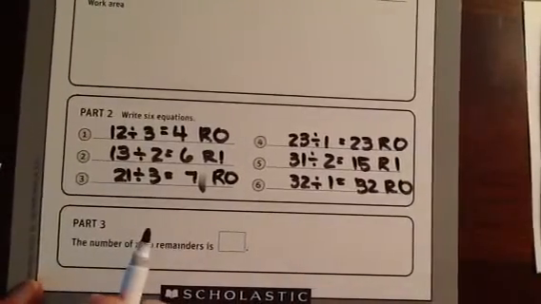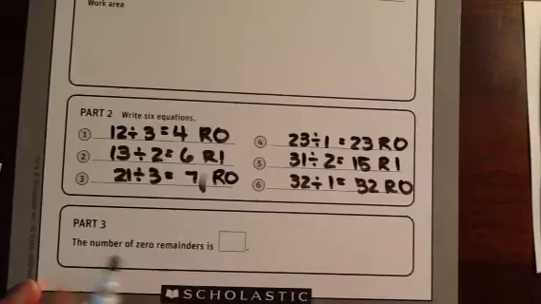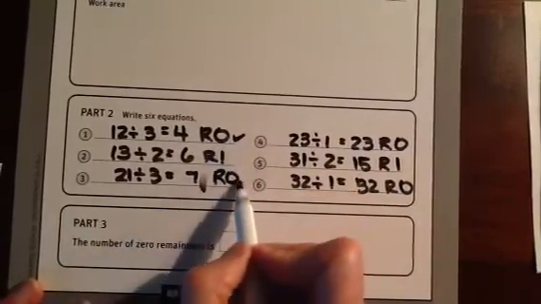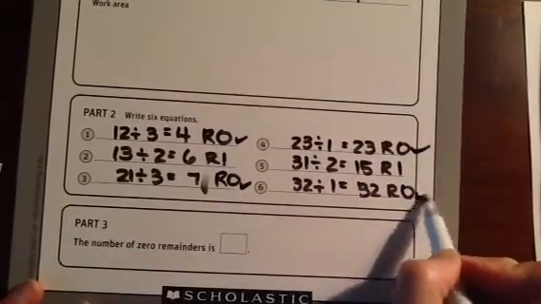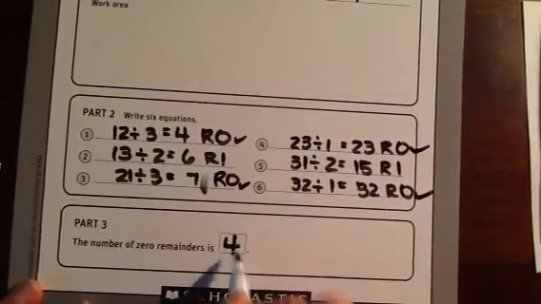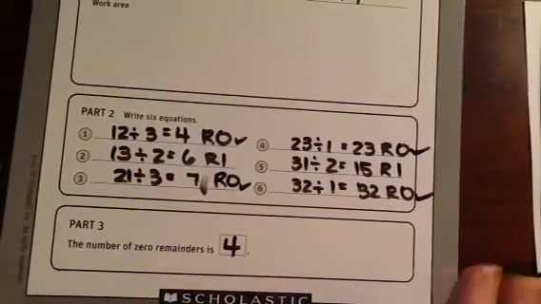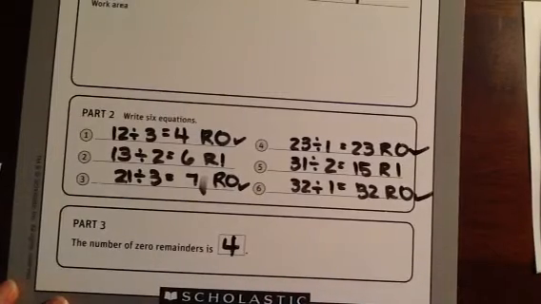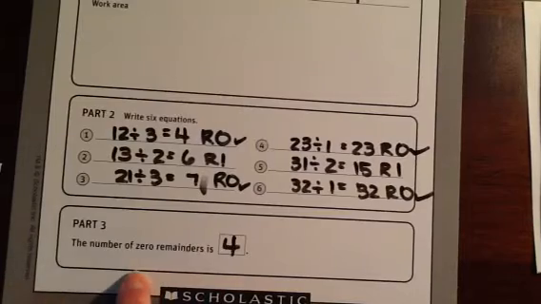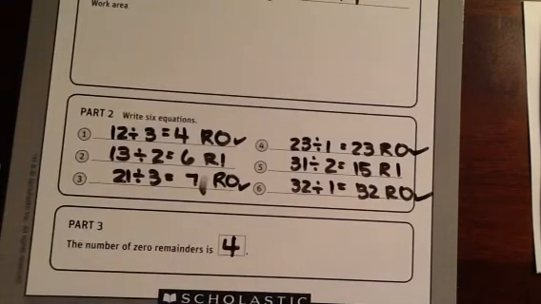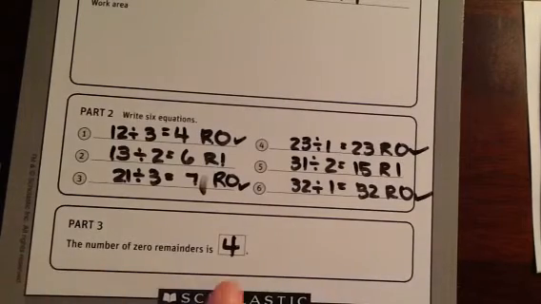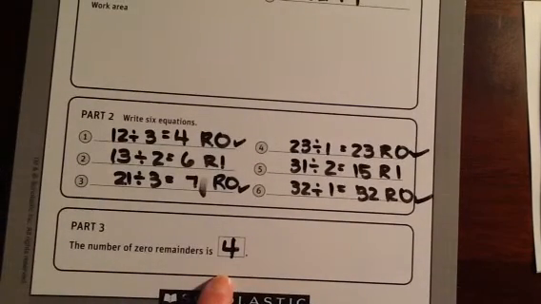And then in order to win the game, what we need to do is count up the number of equations that have a remainder of 0. So we have 1, 2, 3, 4. And the number of 0 remainders is 4. At the end, they compare their sheet to their partner's, or to the other group's sheet, and they figure out who has the greater number of 0 remainders, and those people are the winners. So whatever number's in this box, those are the winners. And that's how you play Remainder 0.